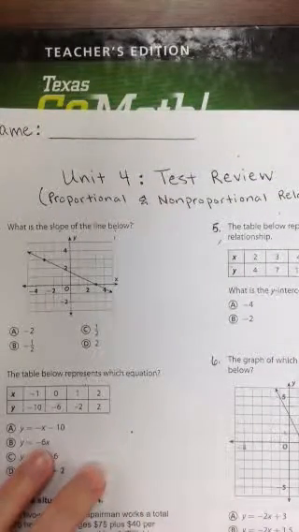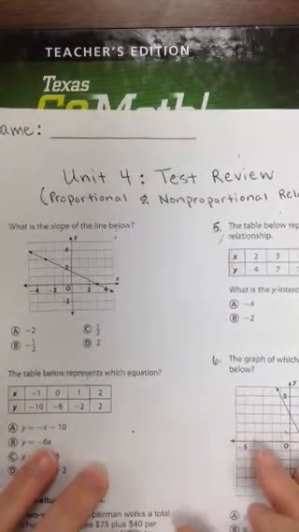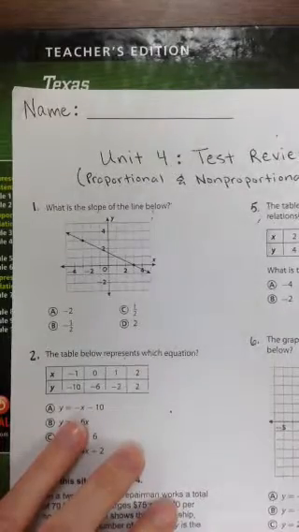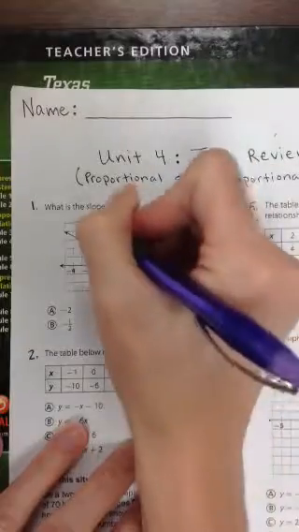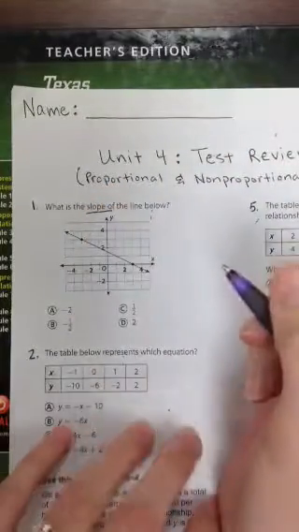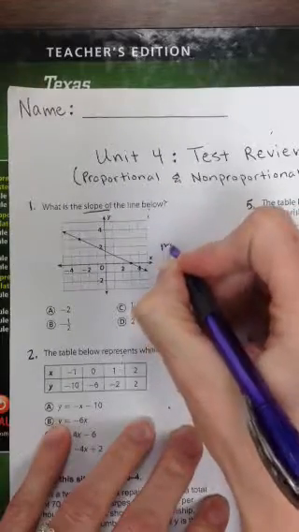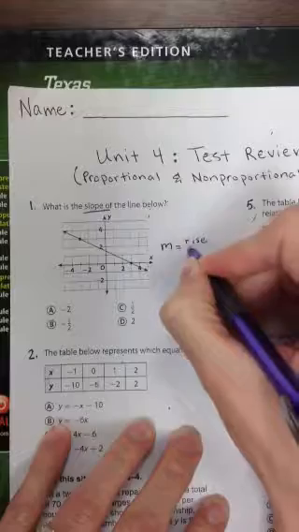Today I'm going to be discussing the answers for the Unit 4 test review. Number one is asking for the slope of the line. Whenever we are given a graph, we find the slope by doing m equals rise over run.